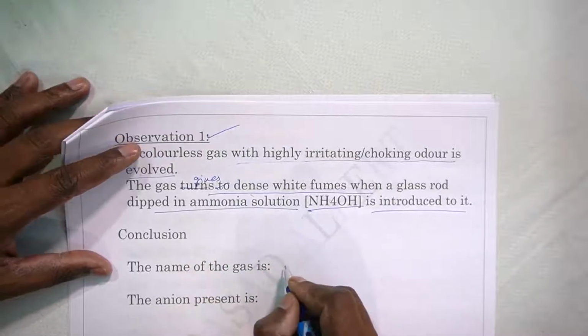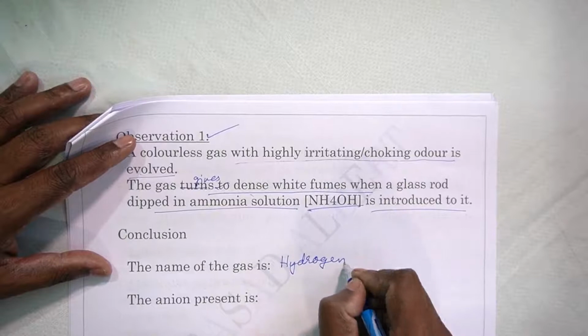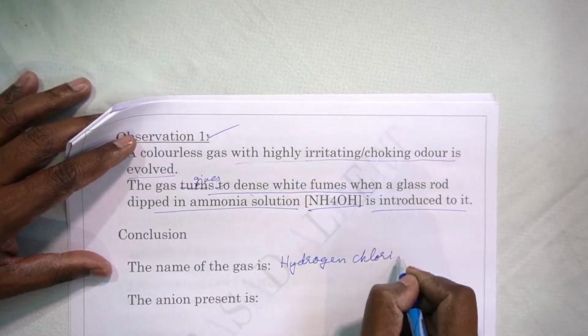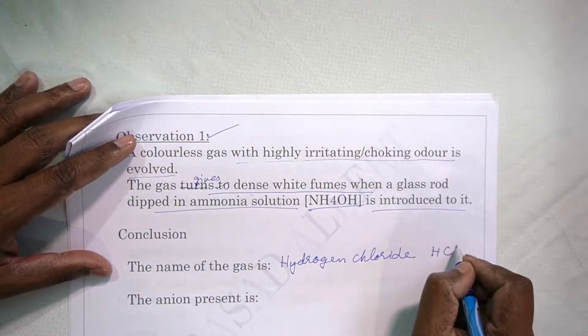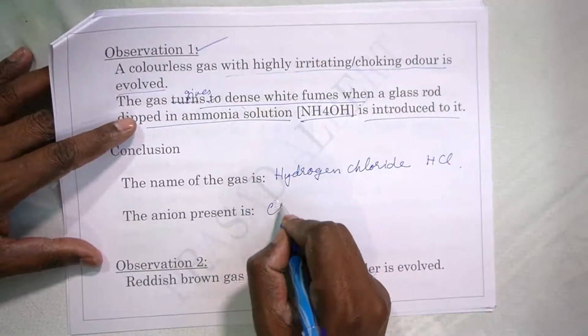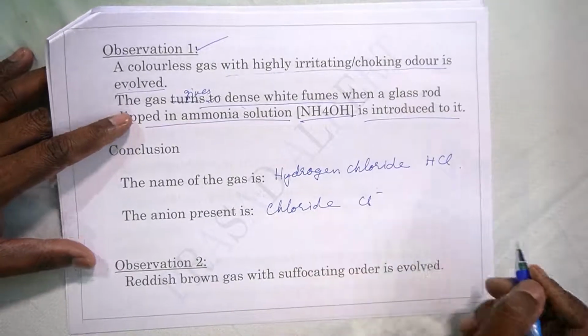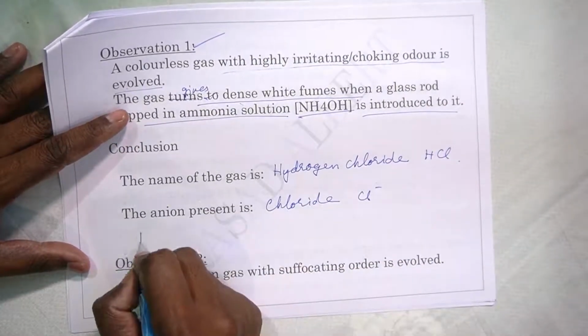That means the gas evolved is hydrogen chloride. What is it? Hydrogen chloride gas, HCl is the formula. So if this gas is evolved, the anion present is chloride. What is the anion? Chloride, Cl minus. It belongs to the concentrated sulfuric acid group.